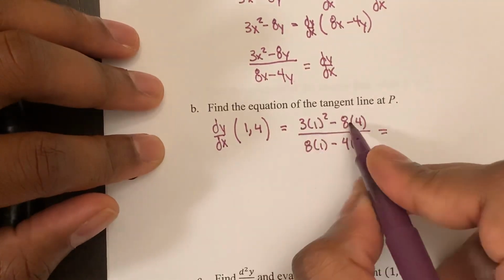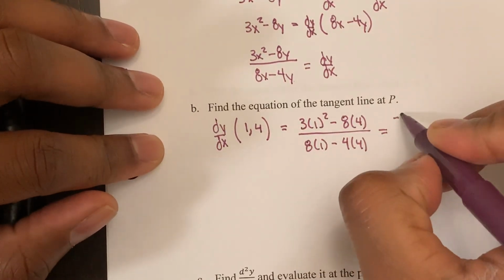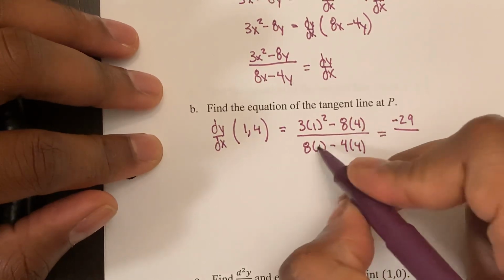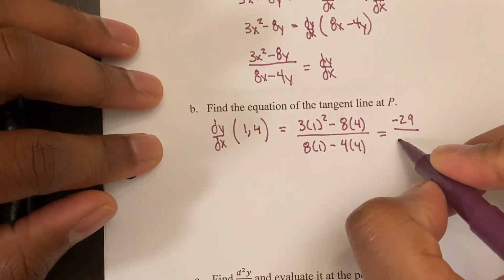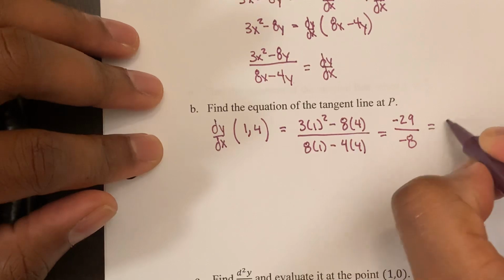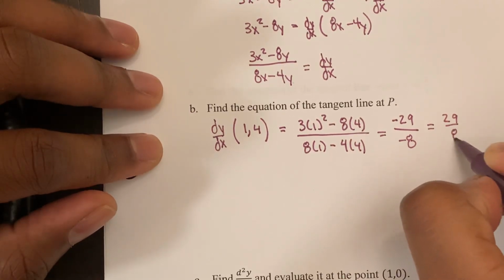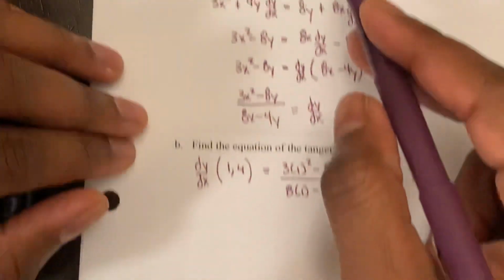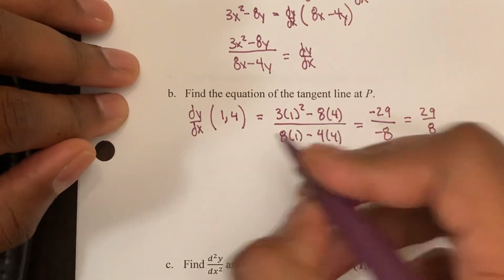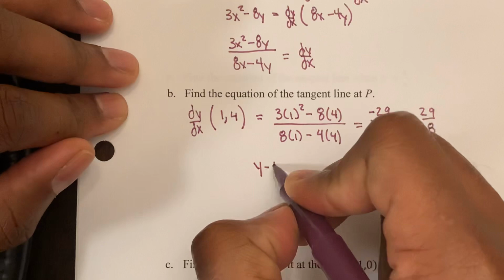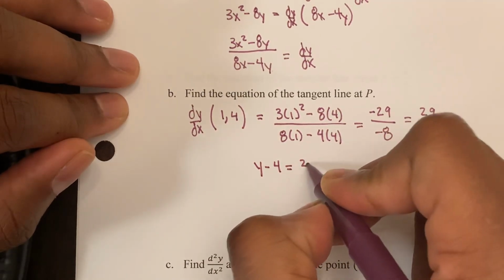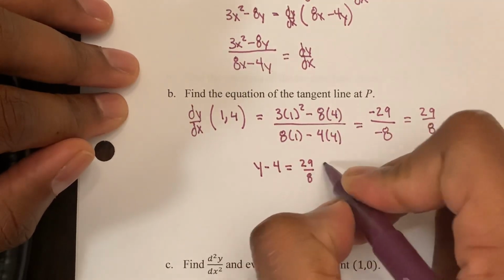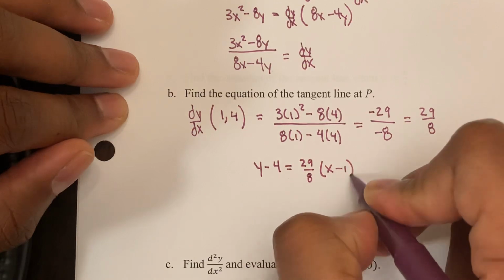So that's 3 minus 32, which is negative 29, over 8 minus 16, which is negative 8. So we get 29 over 8. And we already know the point is 1, 4. So we have y minus 4 equals 29 over 8 times x minus 1.